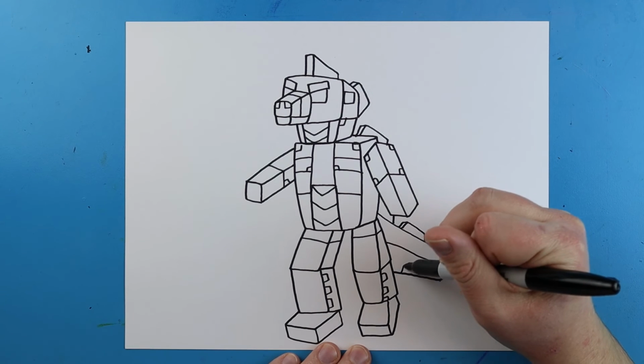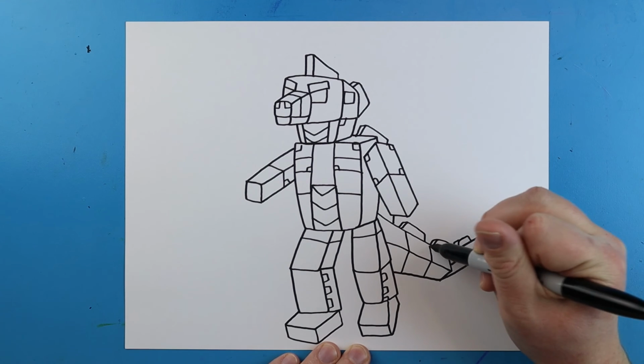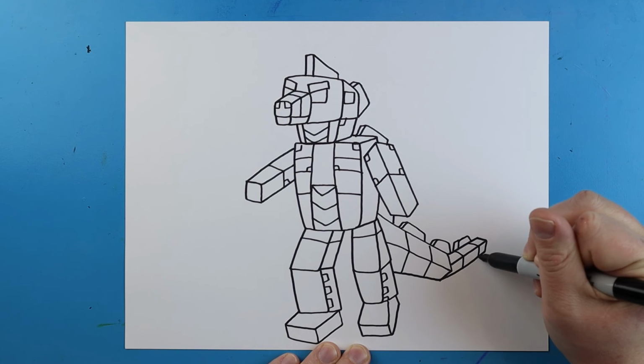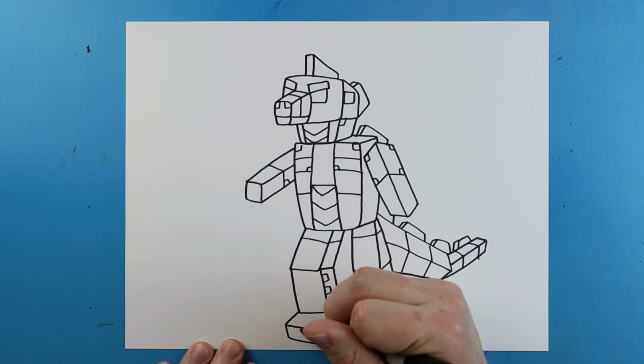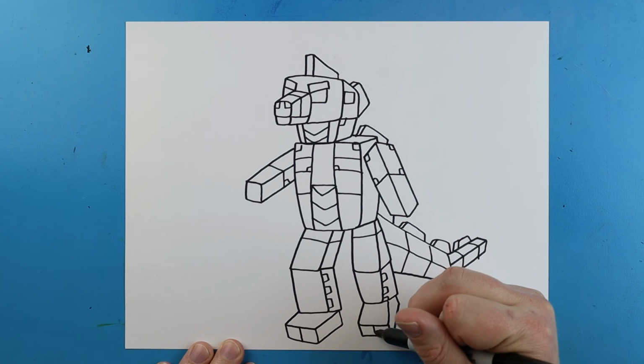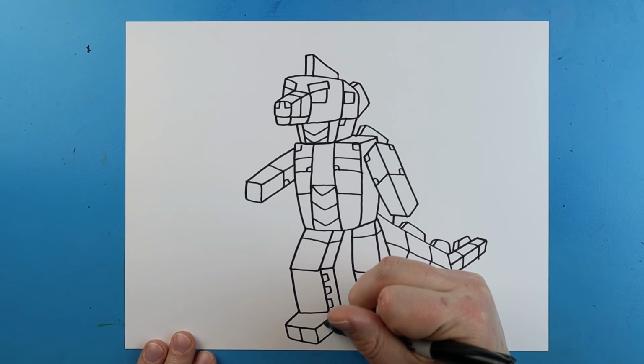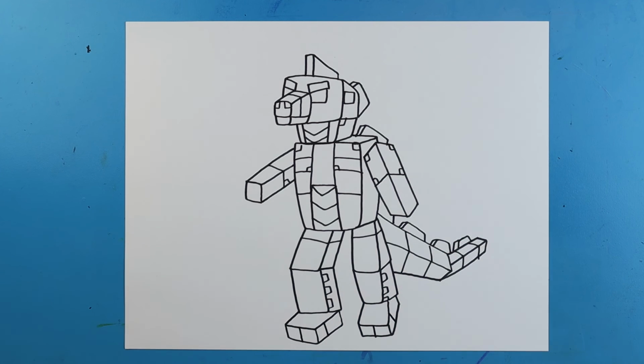And then finally, right on the tail, I'm going to add just a couple little lines here. And on the edge of the feet, I'm going to add two little lines for some toes. We'll make a little line here and a little line here too. And there you go. There is your drawing of a Minecraft version of a Mechagodzilla. I'm going to fast forward and start coloring this. Thanks for watching. Hope you guys enjoyed.